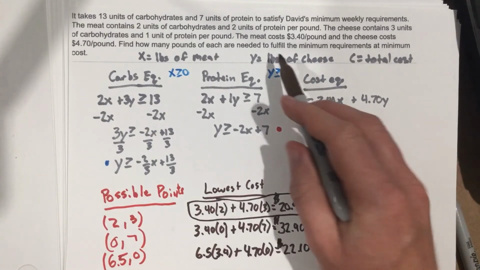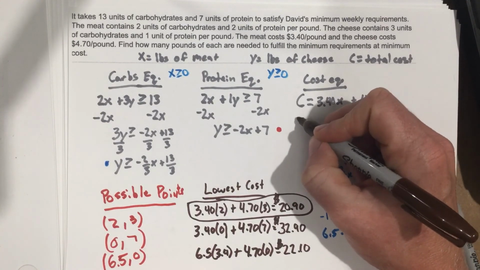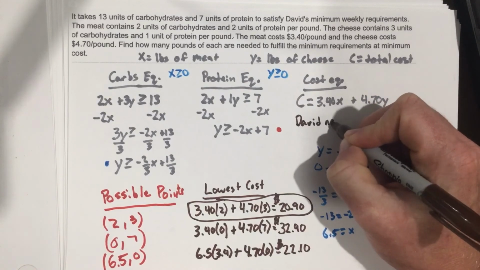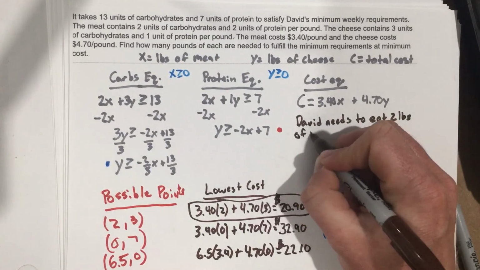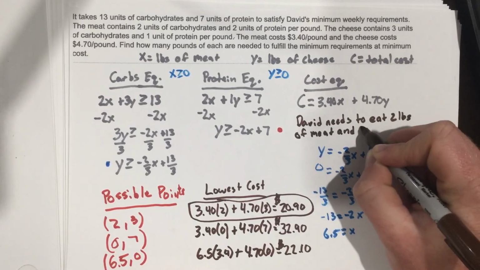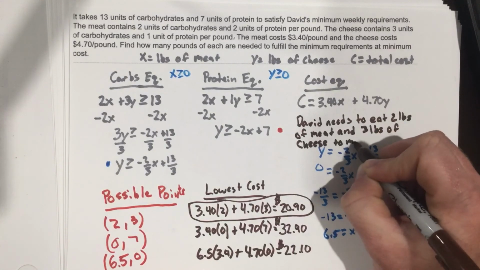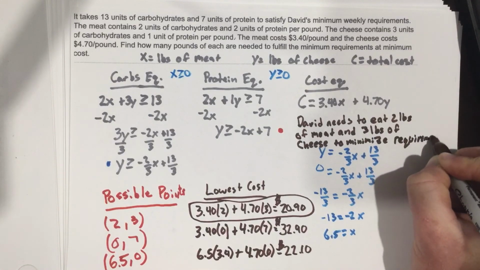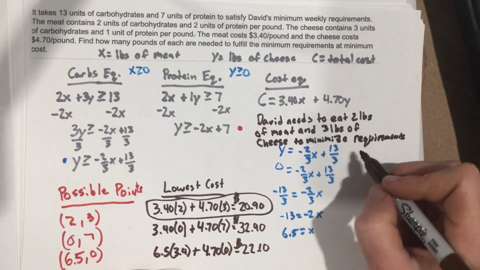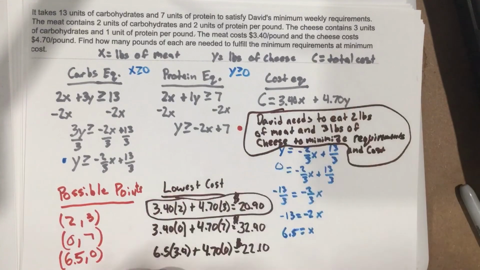So which one of these scenarios has the lowest cost? This one does. And if you remember, it says minimum requirements met and minimum cost. That's the minimum requirements met, that's the minimum cost. So we can say David needs to eat 2 pounds of meat and 3 pounds of cheese to minimize requirements and cost. Hopefully that makes sense.